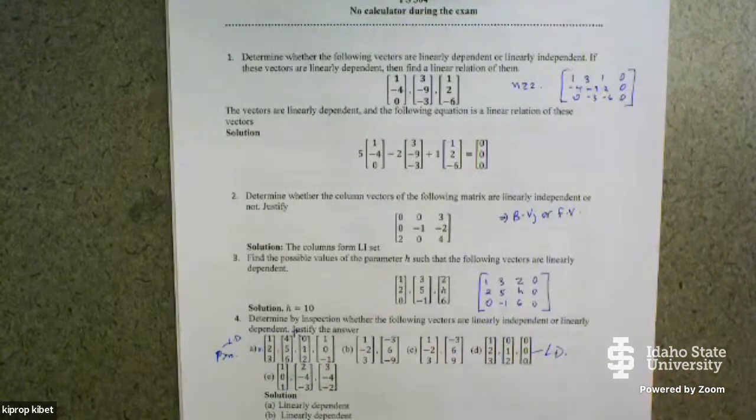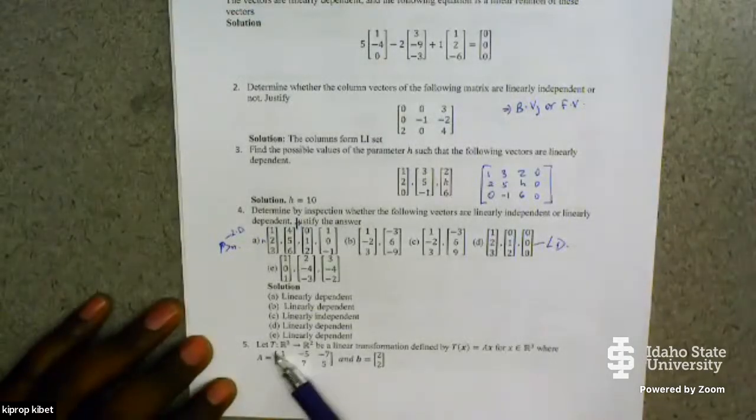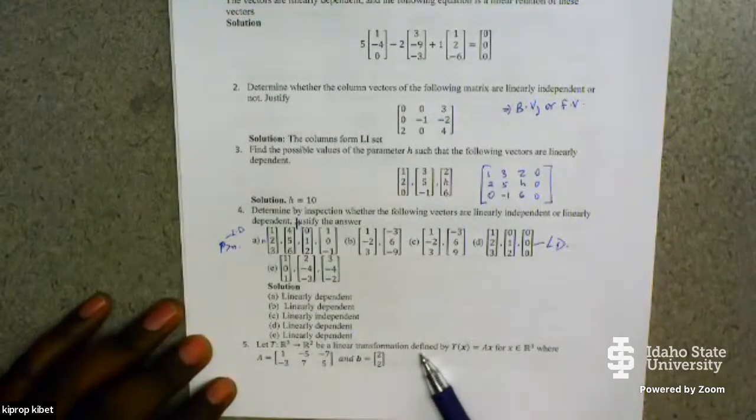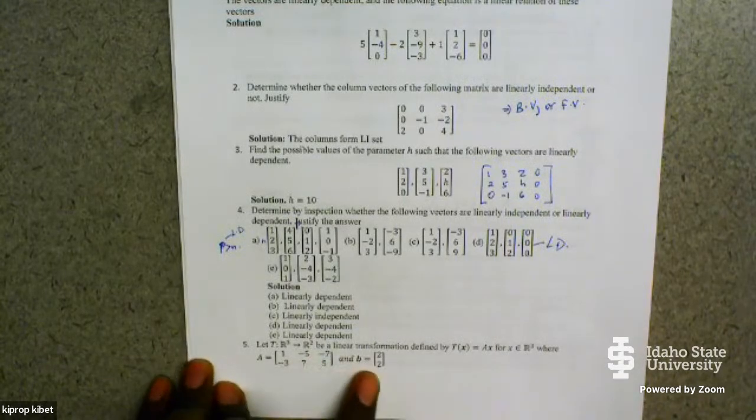All right, number 5, let T be a linear transformation defined by T of x equals A of x for x an element of R^n. A is that and B is that.